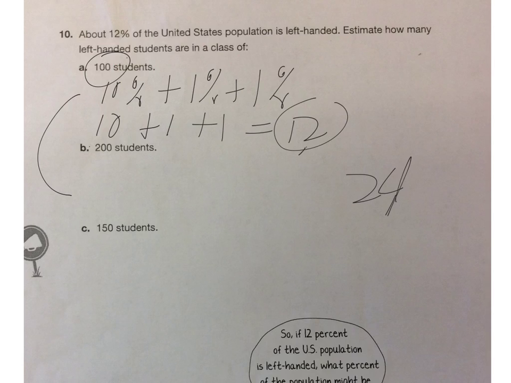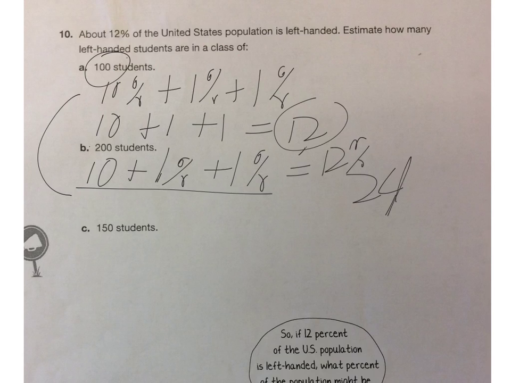Well, I would do 10% plus 1% plus 1%. We're going to be doing that same thing because every time we're trying to get to 12%. 10% of 200, just move your decimal by dividing by 10, is 20. And then 1% would be 2, and 1% again would be 2, because just move this decimal over to get 2 by dividing by 10 twice. And we end up with 24. That was what I predicted.